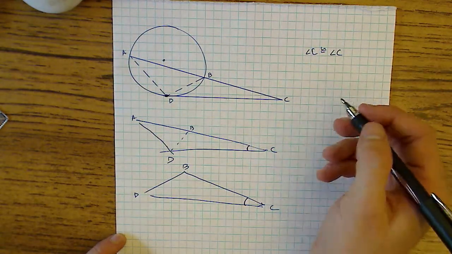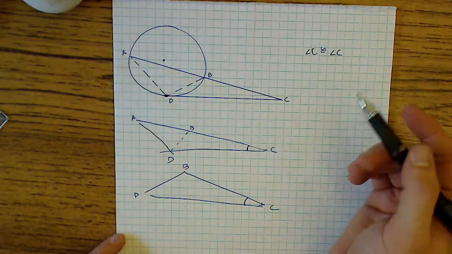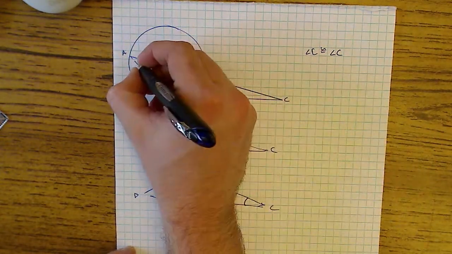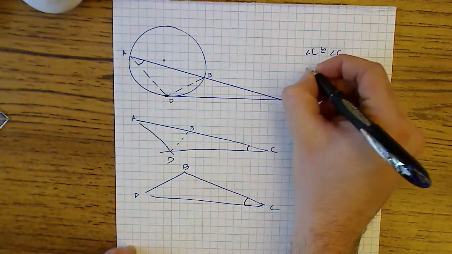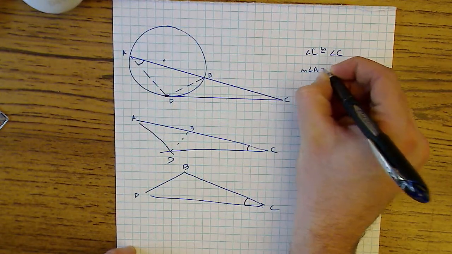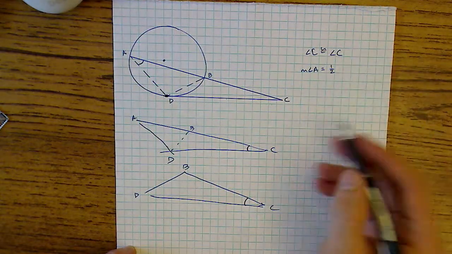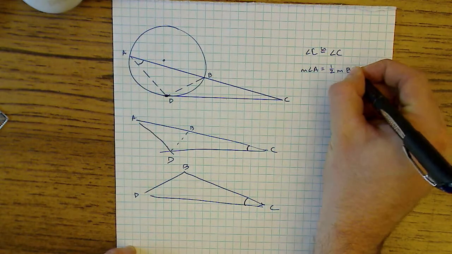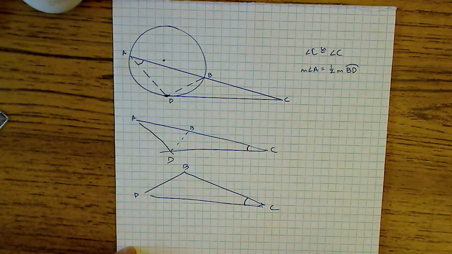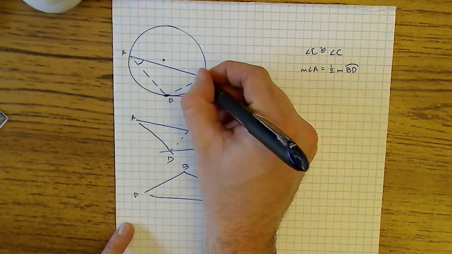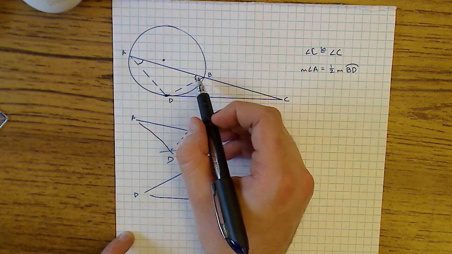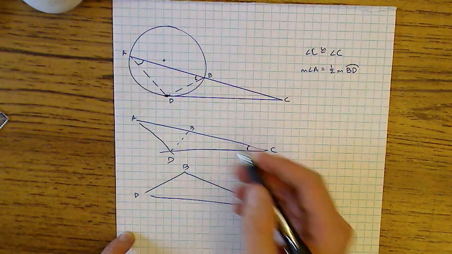That's the reflexive property. Okay, well, what else do I know? There's some inscribed angles in this circle. We know some things about inscribed angles. First, we know that angle A, its measure, is 1/2 of the arc it intersects. Well, it intersects arc BD. Where's another inscribed angle? Well, there's an angle right here, and angle B is 1/2 of arc AD.